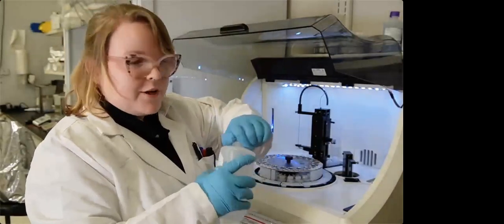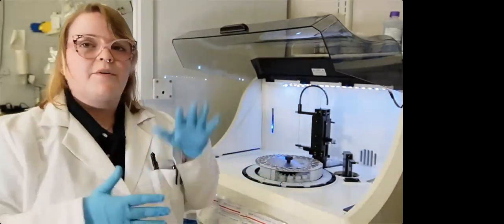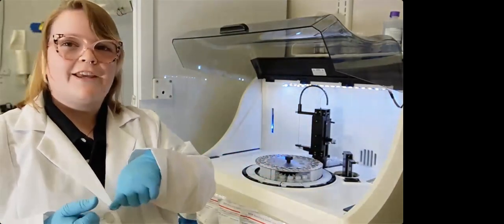So now that we've got our samples poured, all we need to do is set up our run on the software, and then we can just hit go. All right, well, thanks, Liv, for showing us that setup.